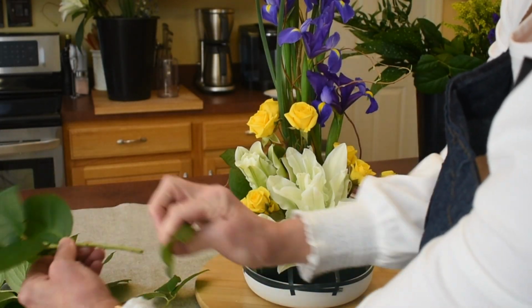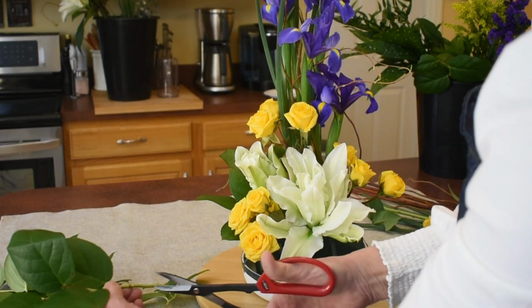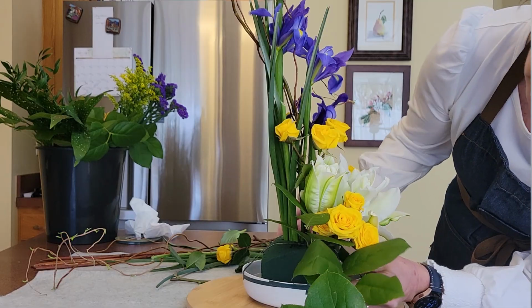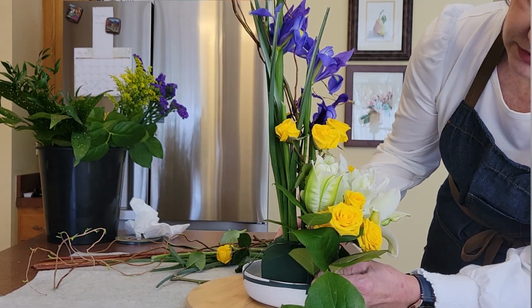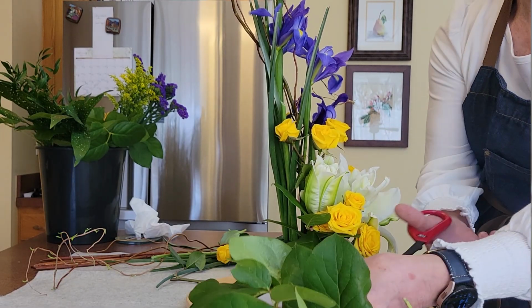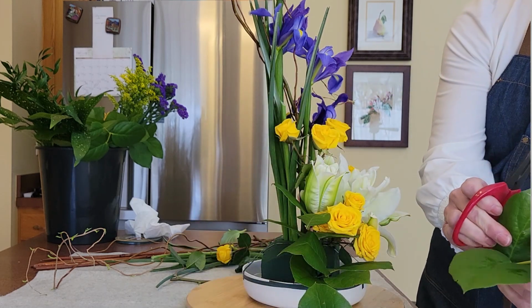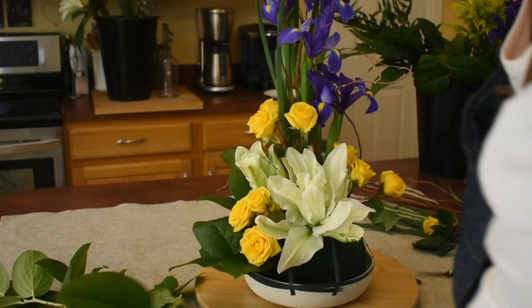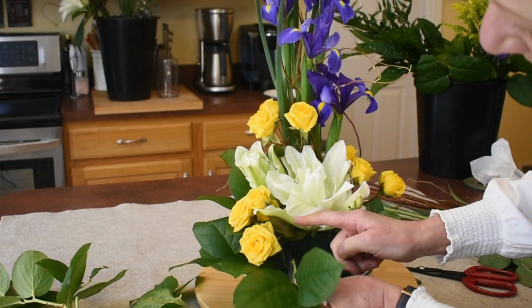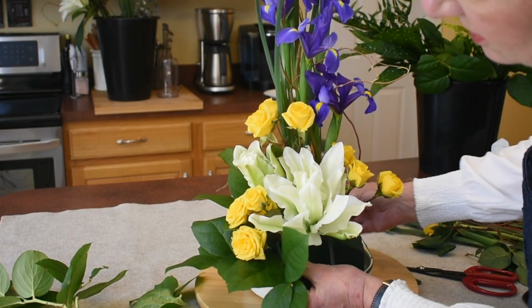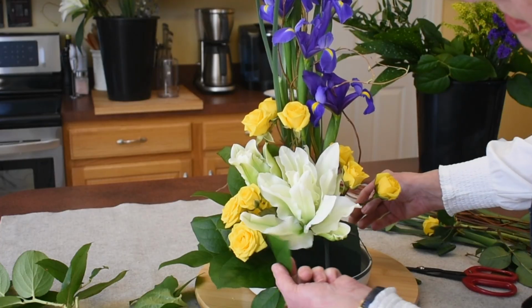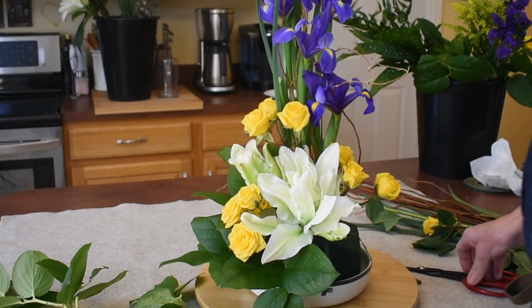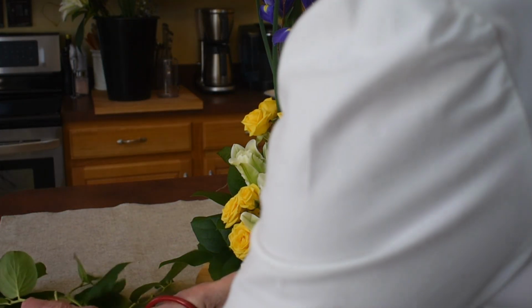You might have to pick it down. We're just going to go all the way around with this, trying to cover up that tape, cover up my oasis, because you don't want any of your tools showing.